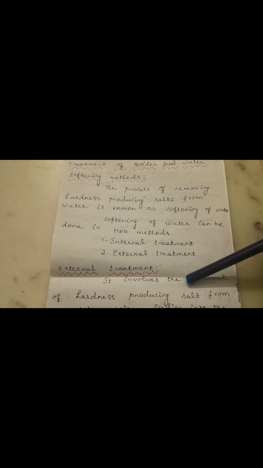The softening of water can be done in two methods. One is external treatment and another one is internal treatment. External treatment means the hardness producing salt is removed before entering into the boiler. Before we do the boiling process of water in the boiler, we are removing the hardness producing salt from the water, which is known as external treatment of water.